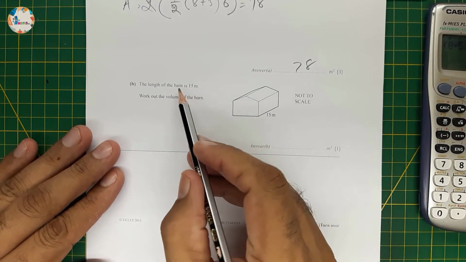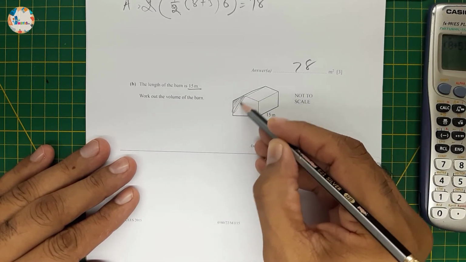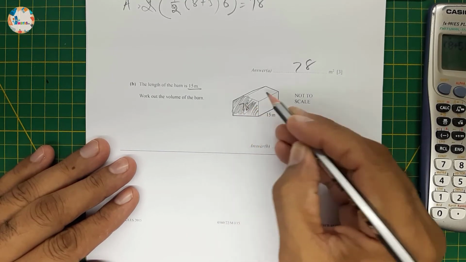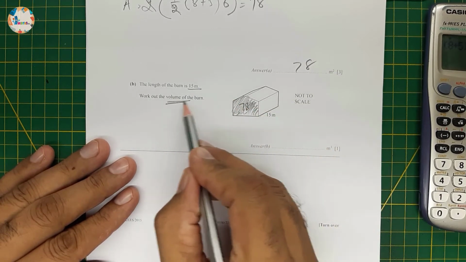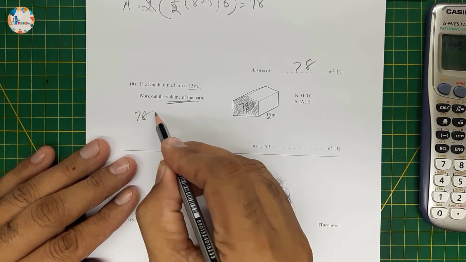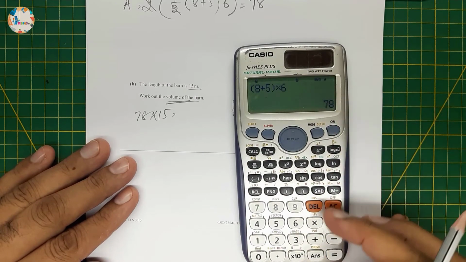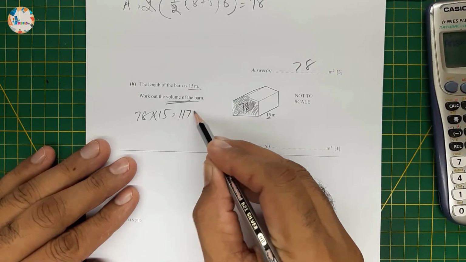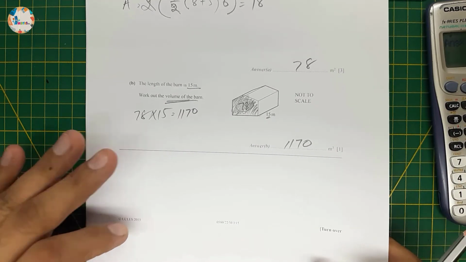Part B: the length of the barn is 15. We have already calculated this face area, which is 78. So for the volume of this barn, we just multiply 78 by 15. 78 multiplied by 15 is equal to 1170, in meters cubed, basically volume.